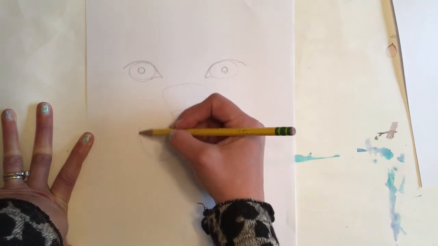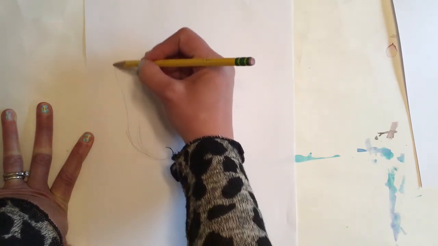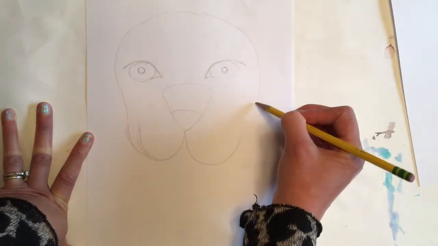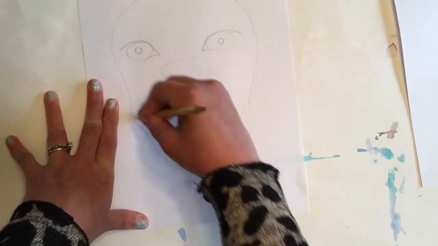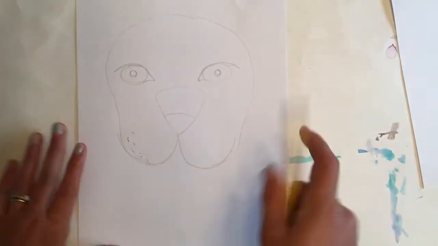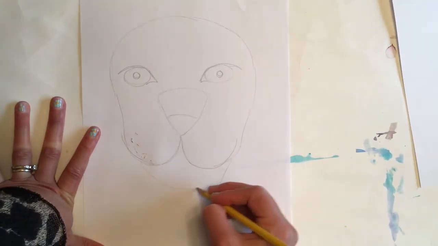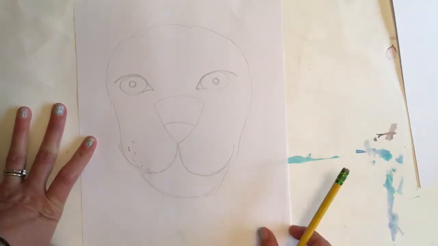Now I'm ready to kind of shape, and I might need to make this a little bit bigger, I'm noticing, up around here and onto the head. Oops. I'm going to go ahead and put in my lion's chin. If you wanted the lion's mouth open and some teeth showing, that would be totally fine. You'd probably have to extend this chin a little bit lower.